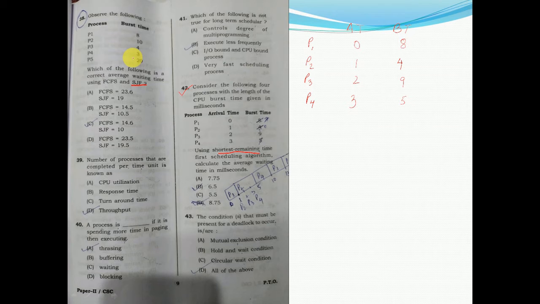While in preemptive SJFS, we'll keep on comparing whenever a new process arrives into the CPU. So let us see the algorithm.